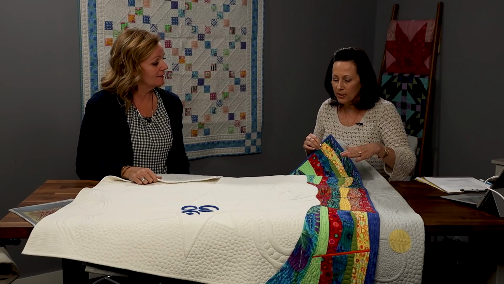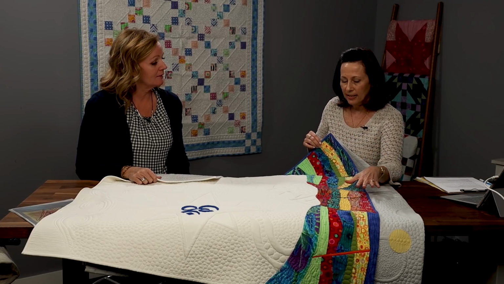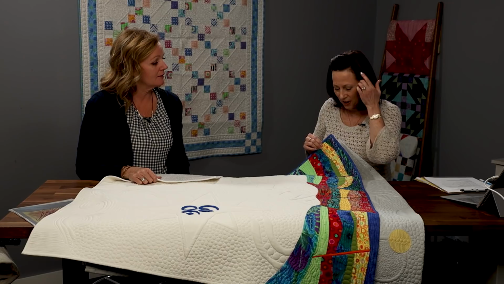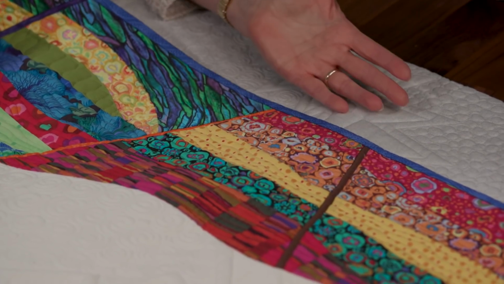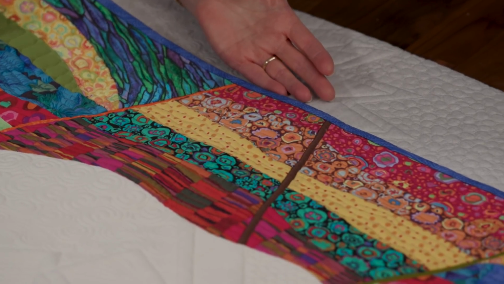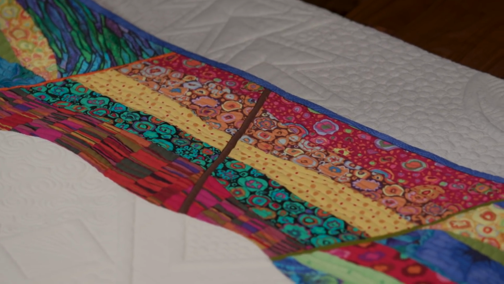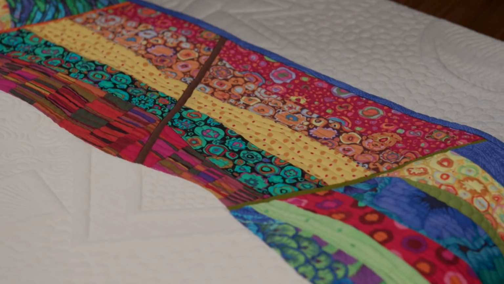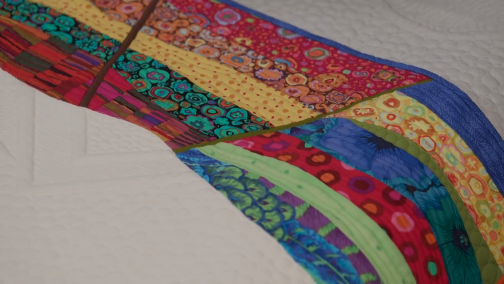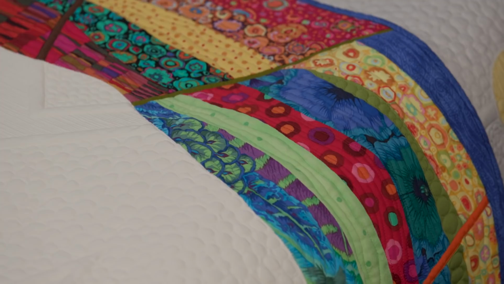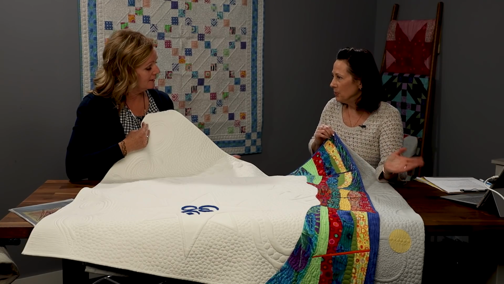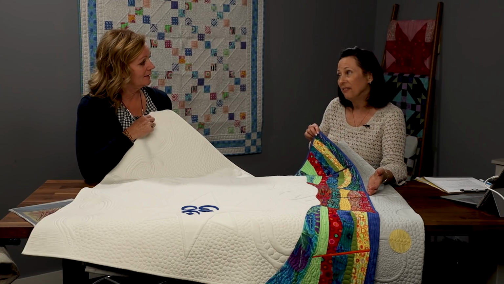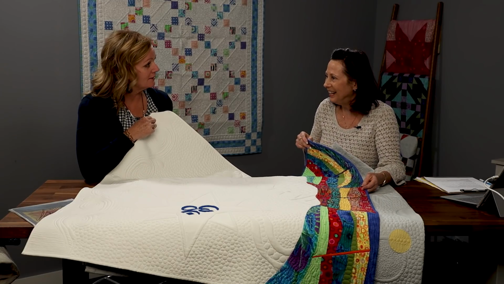When I went to decide how to do the binding on it, this was part of the chaos over here. I didn't want a colored one because I felt like that would really stop your eye there, and if I put the white over here, that just didn't seem to go either. So this was the only way that I could figure out to really do this one. It's perfect. I love it.